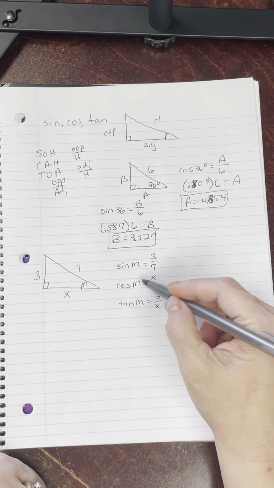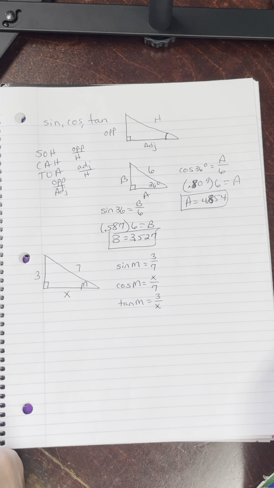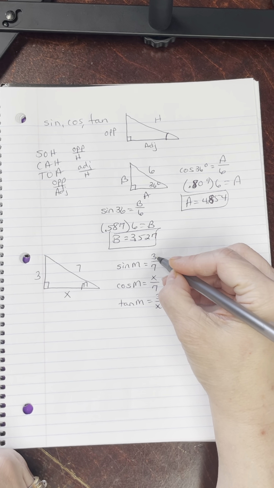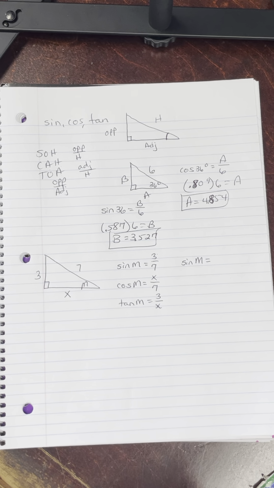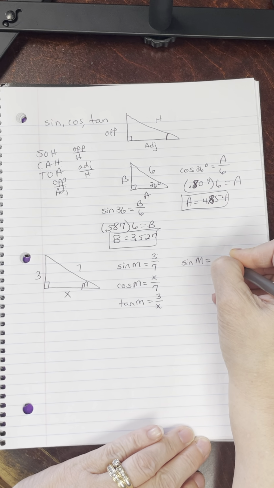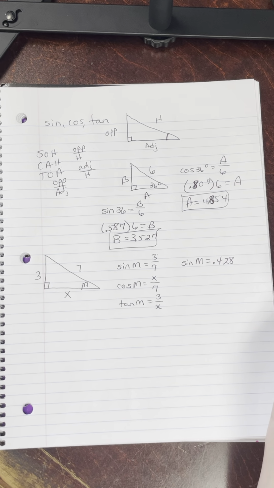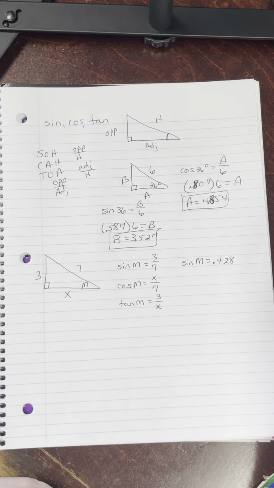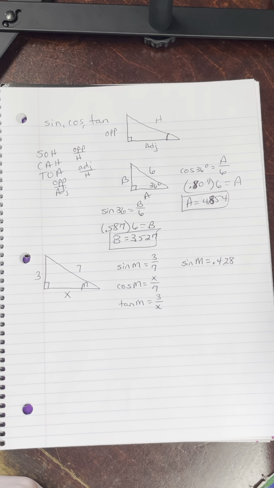So this one has two unknowns, the M and the X, same problem here. This one, as I said, I can solve for. So you're going to do on your calculator 3 divided by 7. So you get sine of M equals 0.428. It doesn't really matter how many decimal places you take it to. The more you do, the more accurate your answer is. So you do however you want to do. Usually students leave whatever the calculator says and just jot down a couple of numbers on the paper.